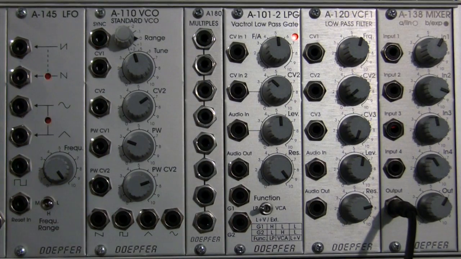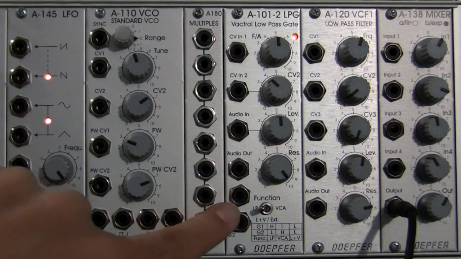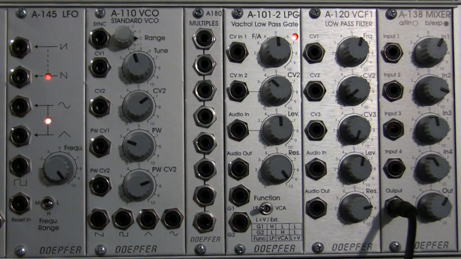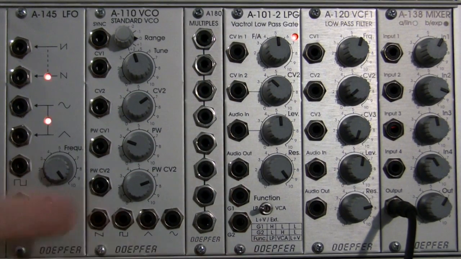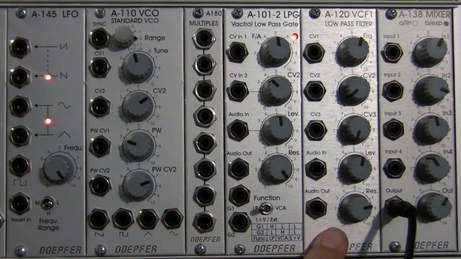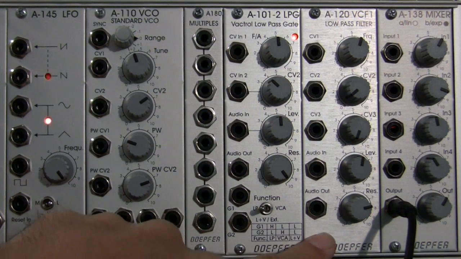I'll save that for a different time, but just wanted to let you know I'm not ignoring these two inputs here. Okay, so that takes care of the low pass gate, at least just a basic explanation. Now we're going to move on to the A120 low pass filter.